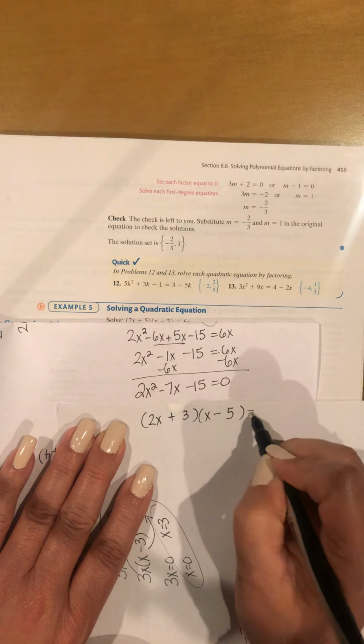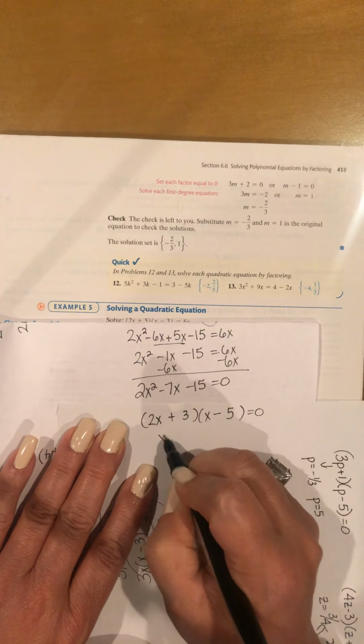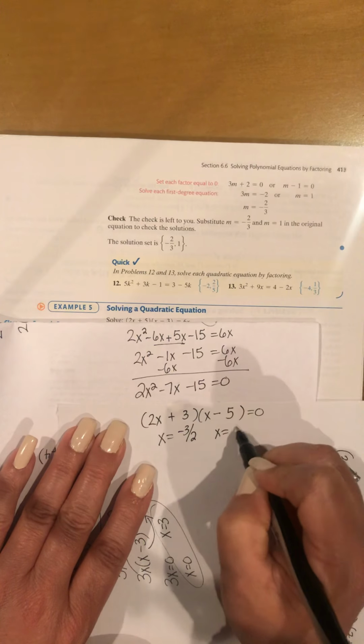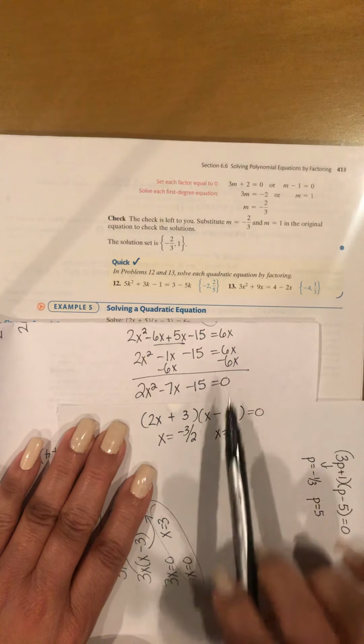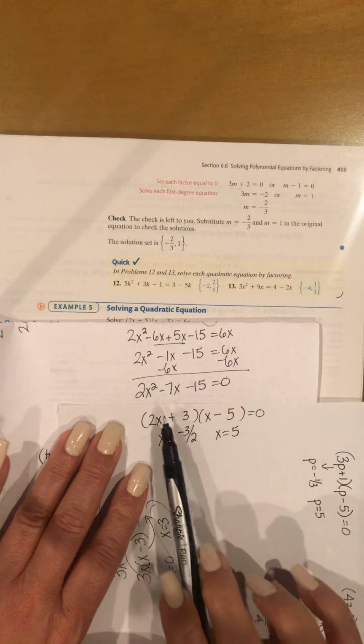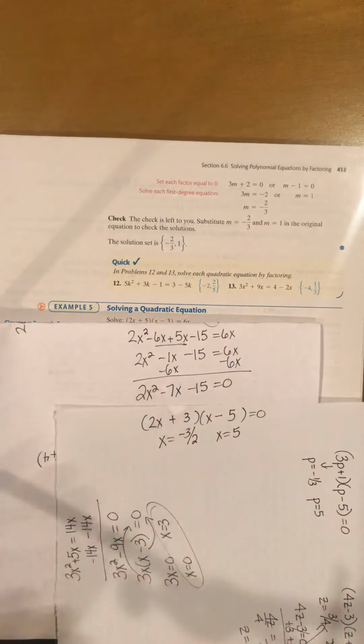So set each of these now equal to 0. X is going to be negative 3 halves and 5. Remember, these are equations. You're solving them. Okay, so set each of these equal to 0 and solve.